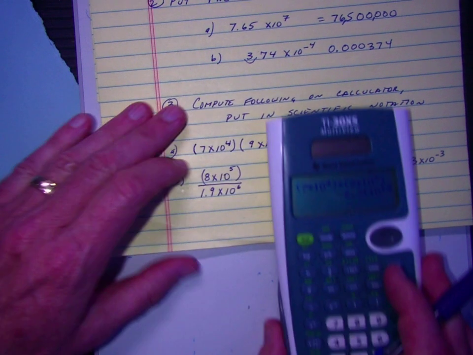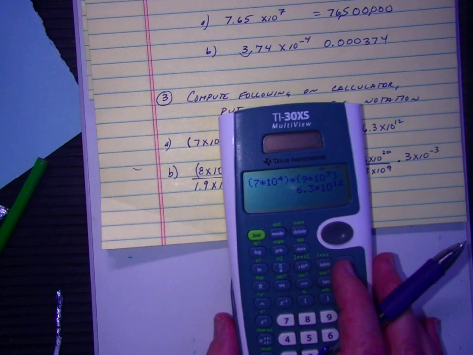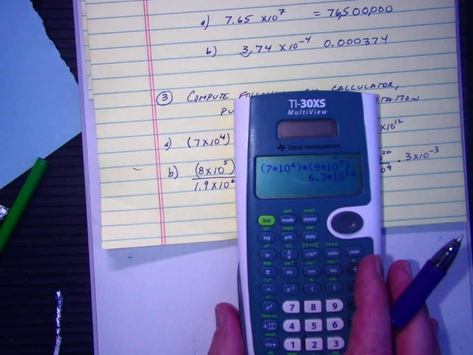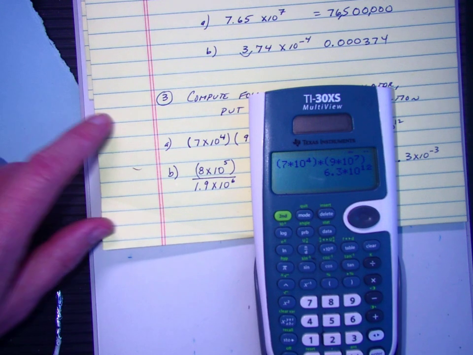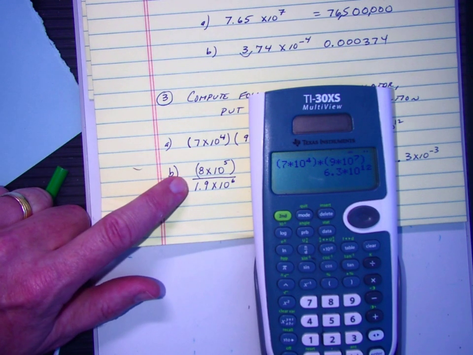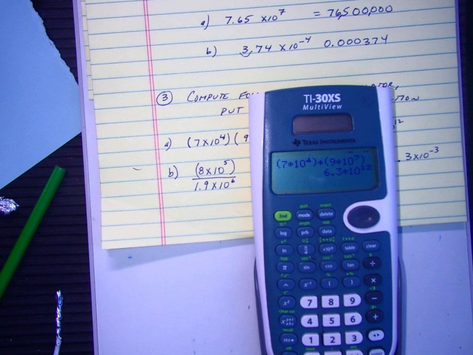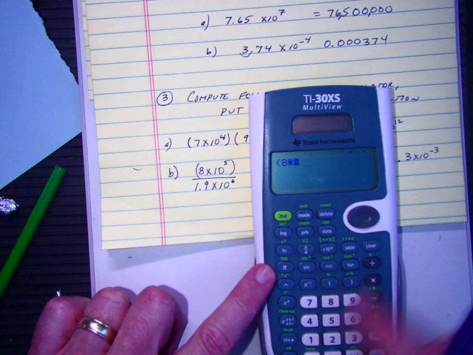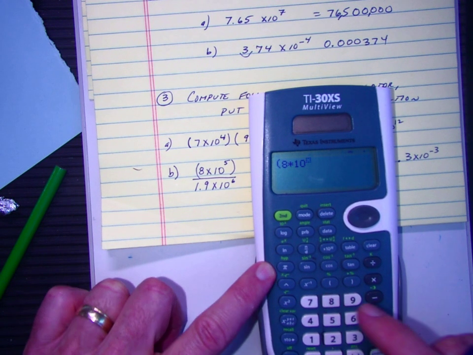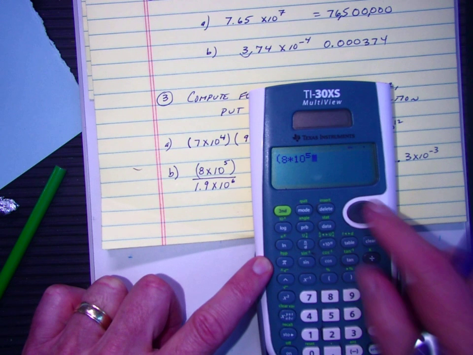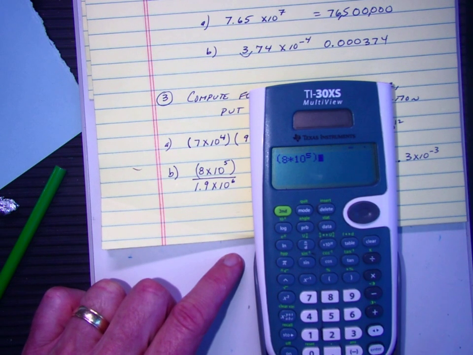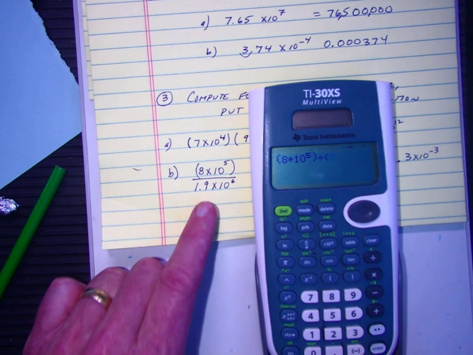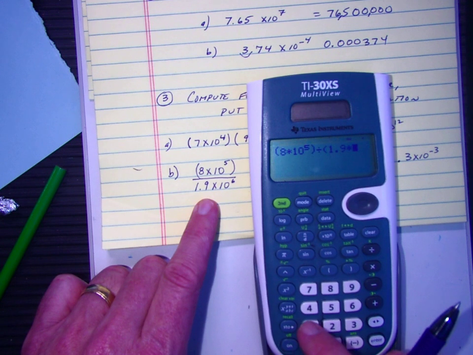Okay. So let's look at the second one. Hopefully you'll be able to see this one a little bit better. All right. Actually, I'll increase the brightness a little bit. Hopefully that's better. All right. So I'm going to go ahead and type this one in. I'm going to do parentheses first. So let me clear that. I'm going to do parentheses 8 times 10 to the 5th, caret 5. Bring the arrow over so I get it down from there. Close the parentheses. Now I have to do division, parentheses 1.9 times 10 to the 6th.